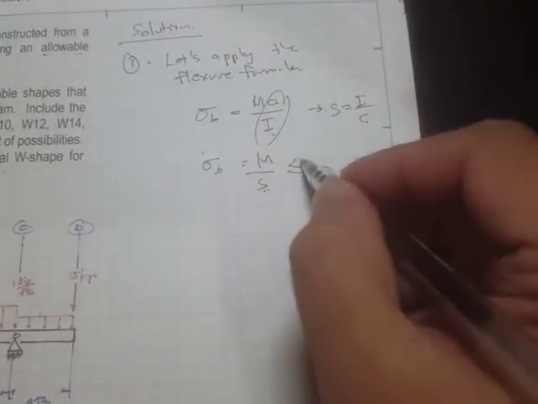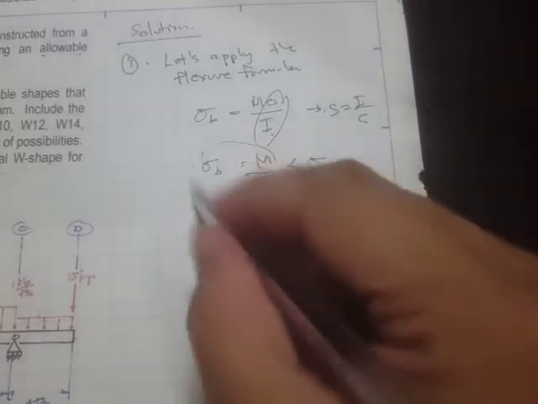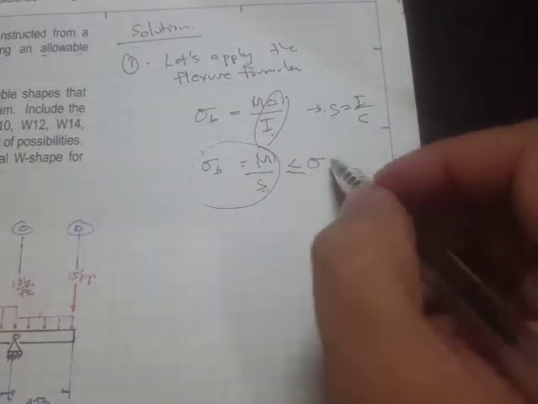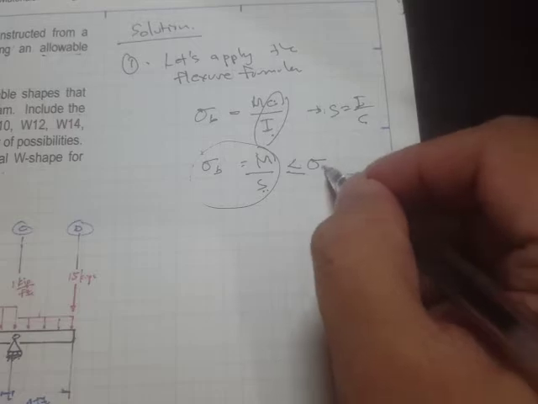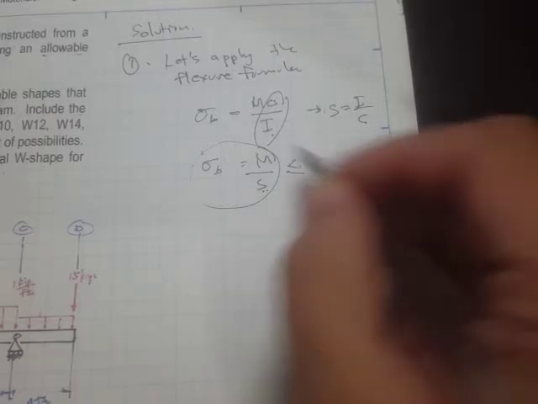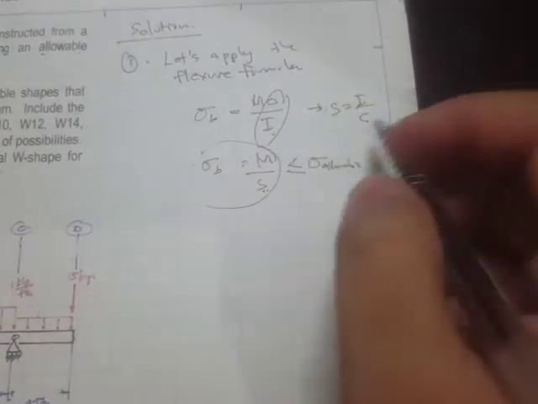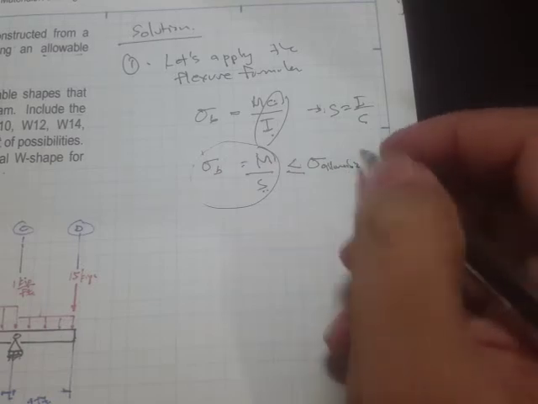So the value of this must be less than the allowable. Otherwise, if it exceeds the allowable, then it's going to fail.